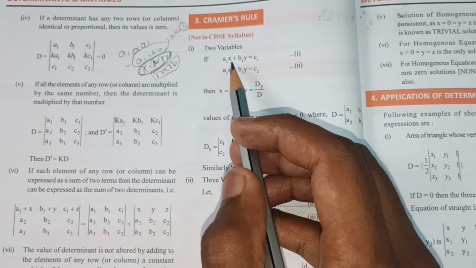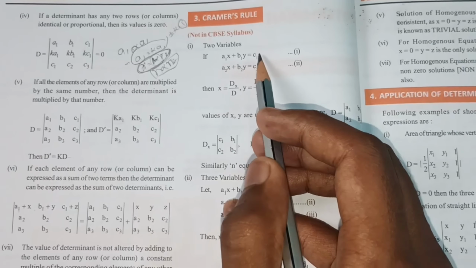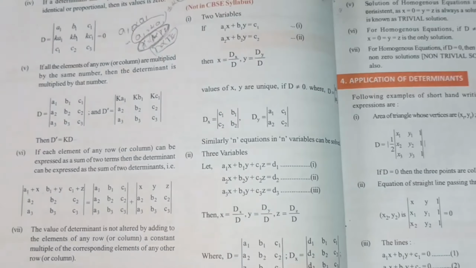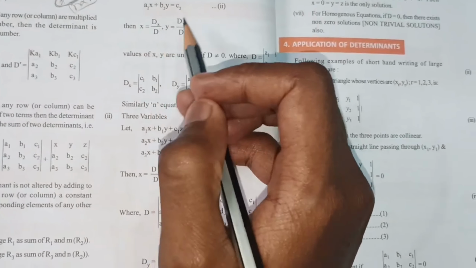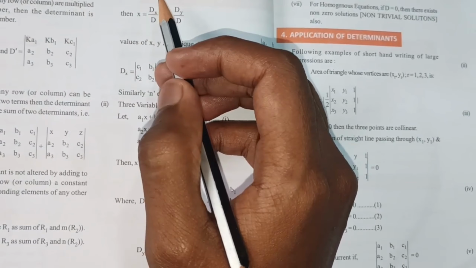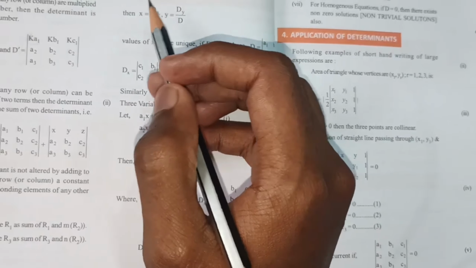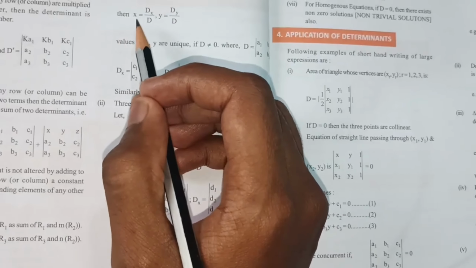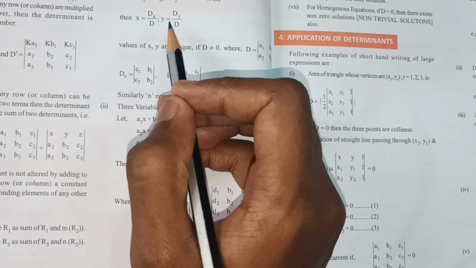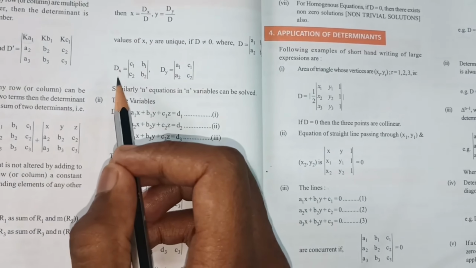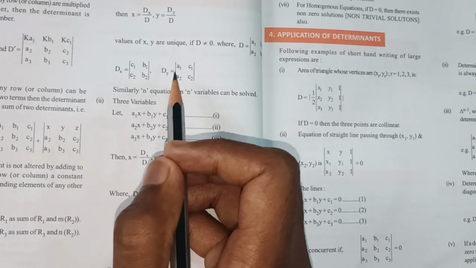So here a1x plus b1y equal to c1. C1 is constant here. To solve this problem using the matrix form, we can use Cramer's rule. So here x equal to what? x equals Dx by D, y equals Dy by D. For finding Dx and Dy, we can find them easily.